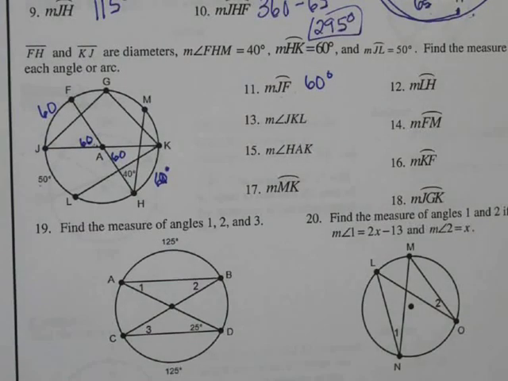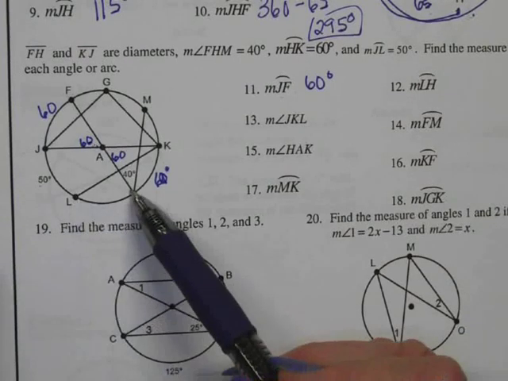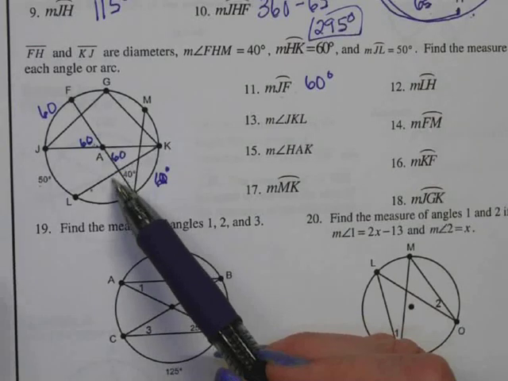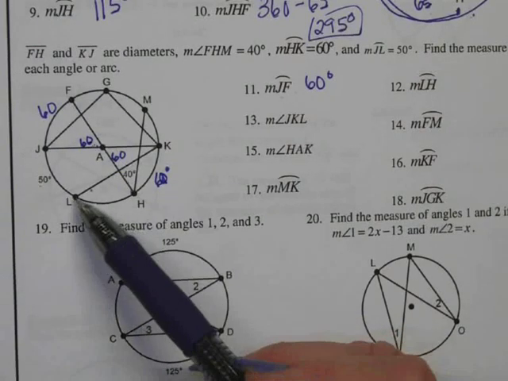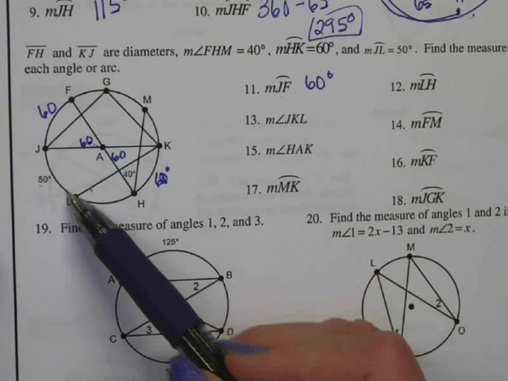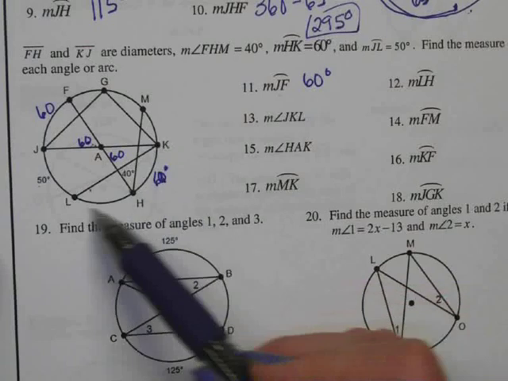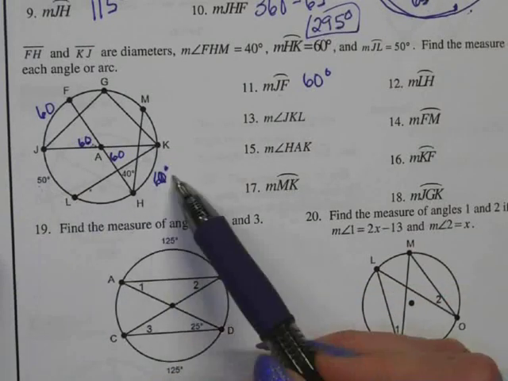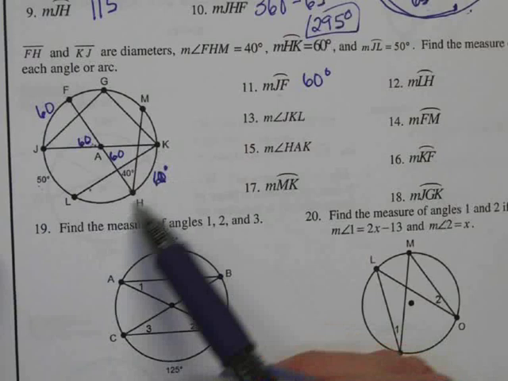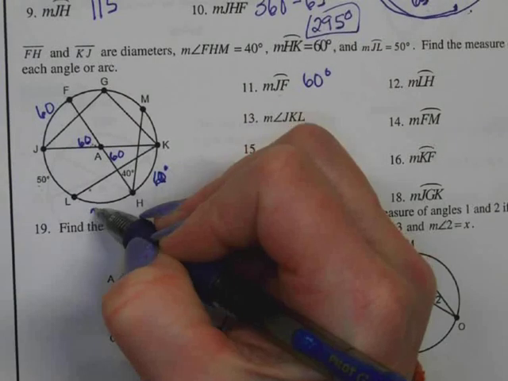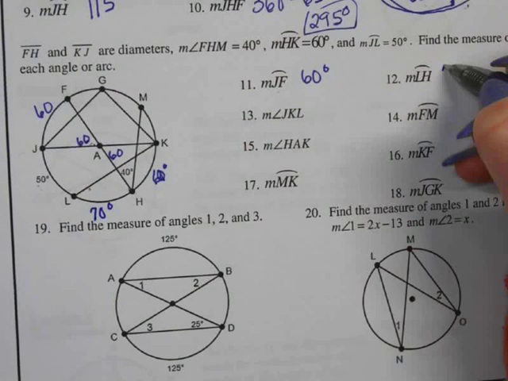Okay, let's try number 12. The arc of LH. LH is right here. Well, this is not an angle at all. There's not two pieces. There's no relationship there. So instead, maybe I'm going to look at this semicircle, because I see that starting here to K, this is a semicircle, and I've got 50 and 60, so this is the other piece that would make up the 180. So 60 plus 50 would be 110. So that means that this is 70. So definitely this is not drawn to scale, but this will be 70 degrees.